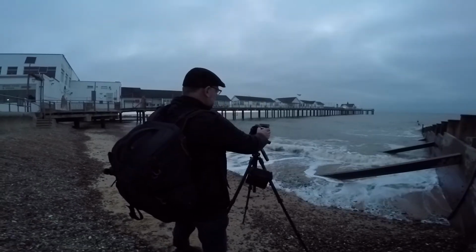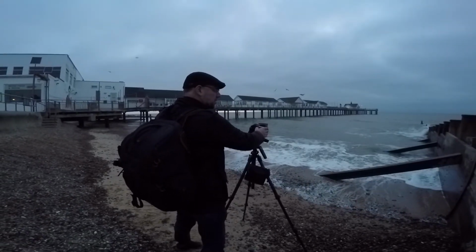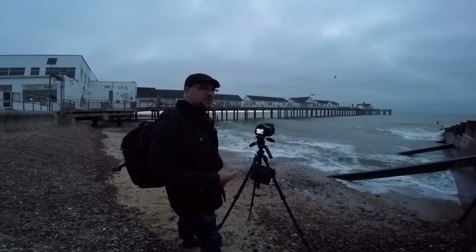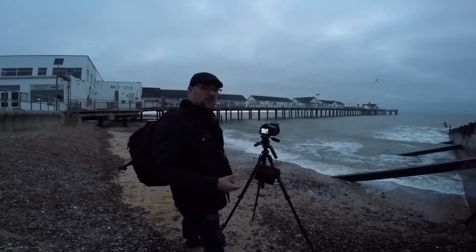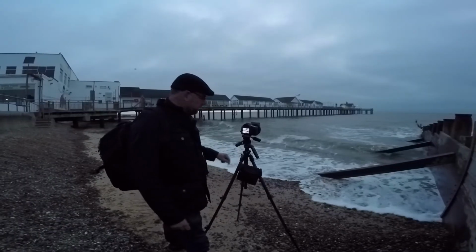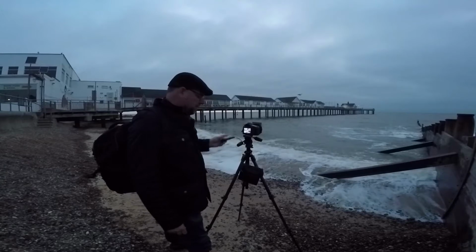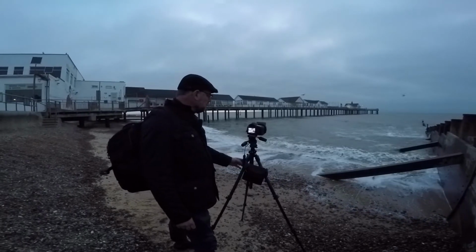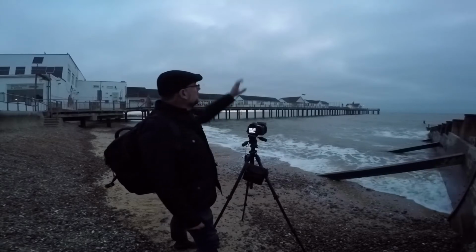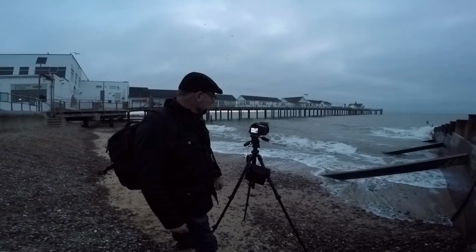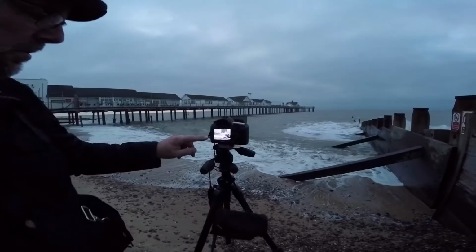Okay, so I've got my exposure, and generally speaking I like to shoot ISO 100, anywhere between 100 and 200 on a landscape, hence why I've got a tripod, hence why I've got a remote trigger, and we've got the filter to counteract the sky being blown out.